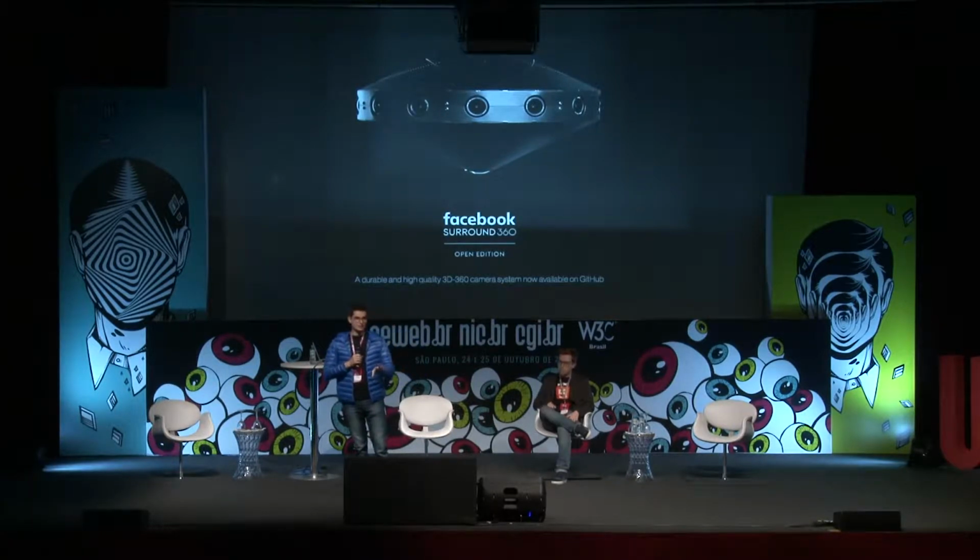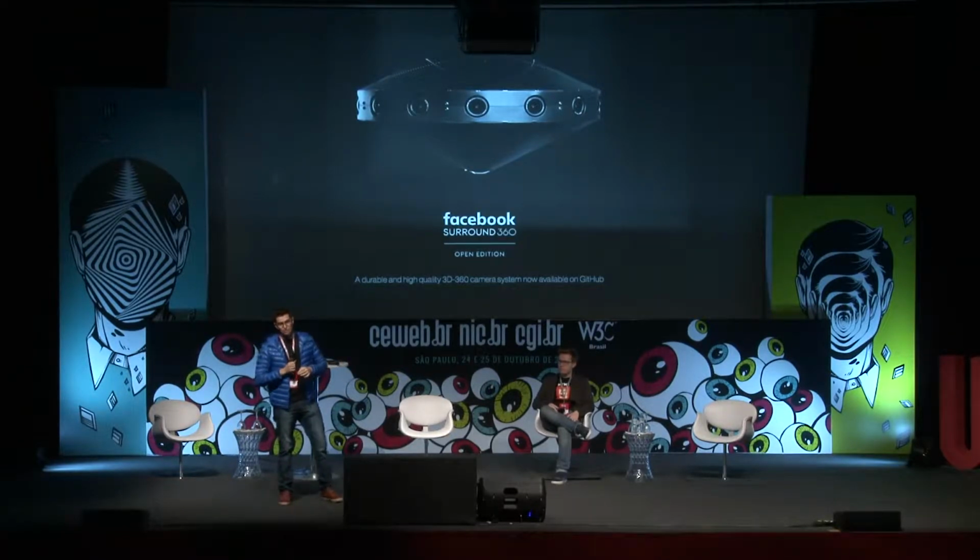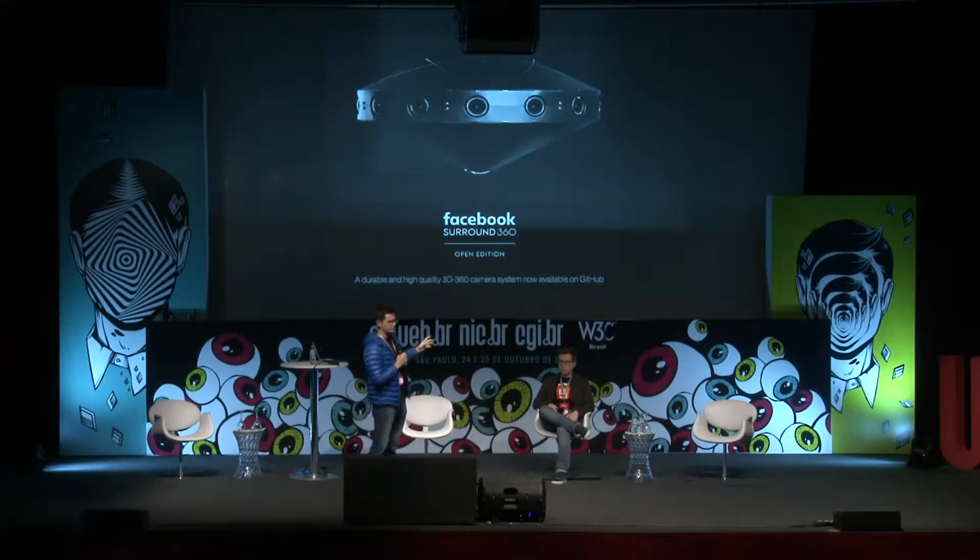There are different sorts of cameras. For instance, this is the Facebook camera, Surround 360. That's a quite interesting one. It's totally open source. I mean, the whole project is available on GitHub. And here there are several others that will gather images with the software available. That's open source. But to build that, you will spend a reasonable amount of money, something around $15,000, as components are quite expensive. But as the name says, that is a fully open project.